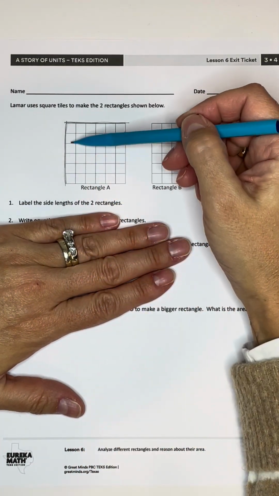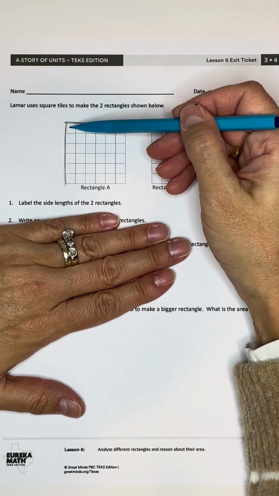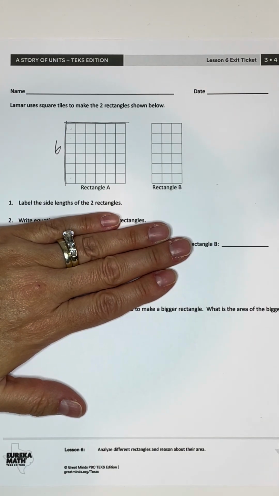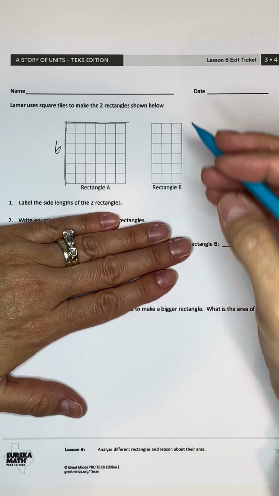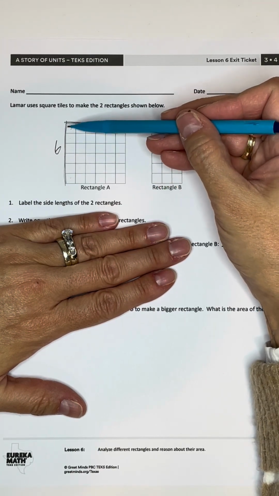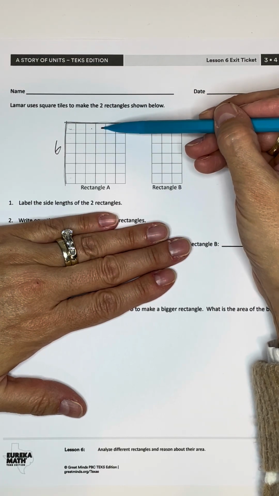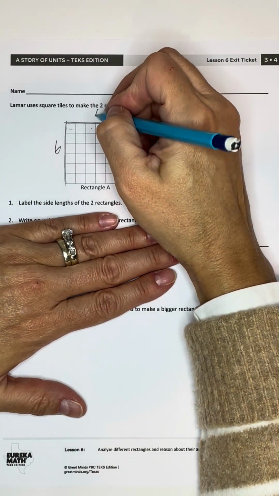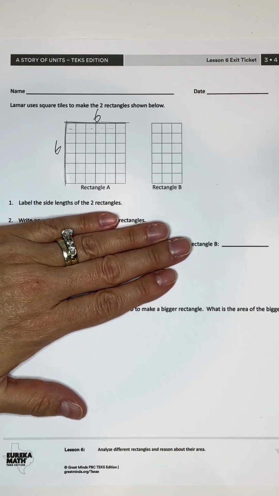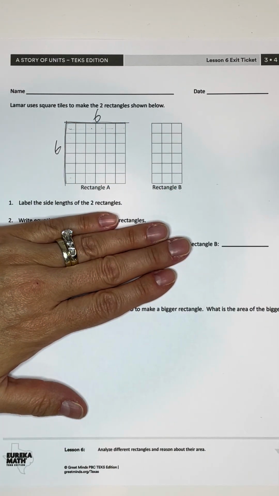Okay, so let's start with here. The up. 1, 2, 3, 4, 5, 6. This has a side length of 6. 6 what? Well, 6 units, because we don't know. All right, and let's go across. We've already counted this one going up, but we have to count it going across too. 1, 2, 3, 4, 5, 6. All right, this is a 6 by 6, which makes it a square, right? Each side is the same. All right, we did that one.